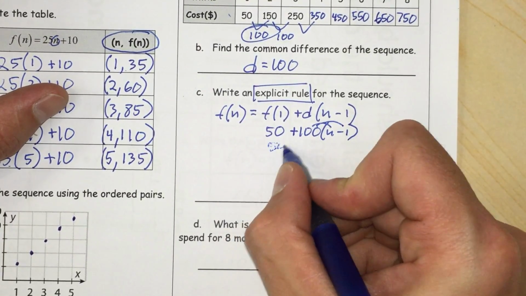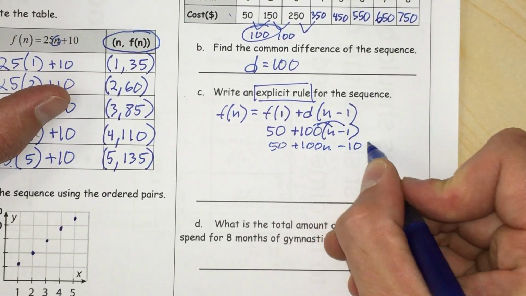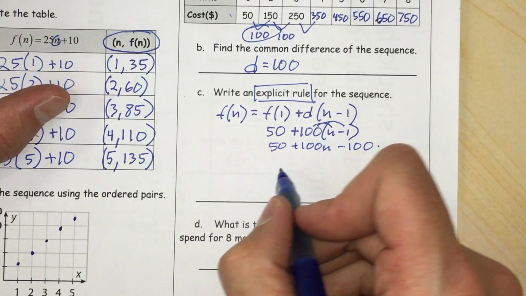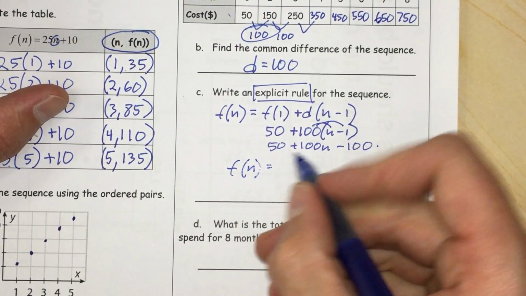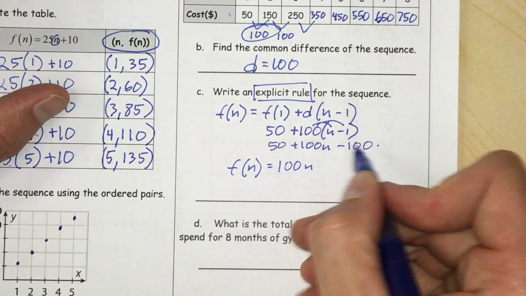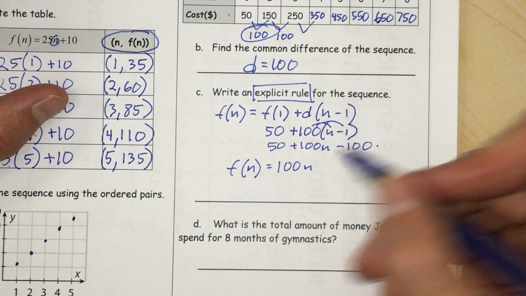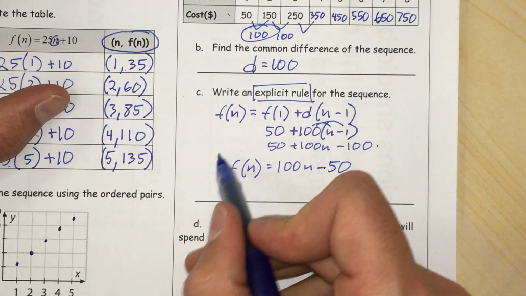And that's 50 plus 100n minus 100. And that is going to equal f of n equals 100n, and then negative 100 plus 50, or 50 minus 100, however you want to look at it, is negative 50. So there's our explicit rule.